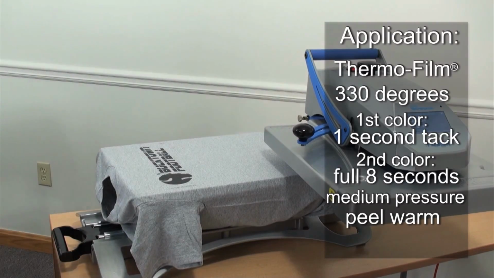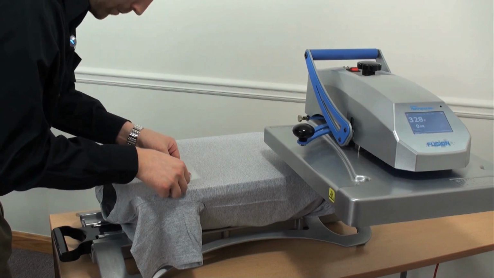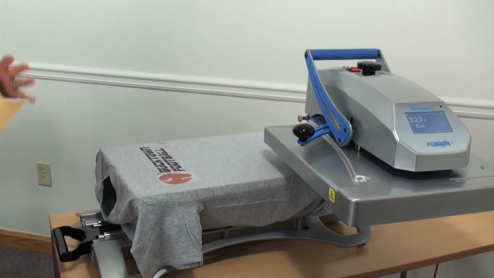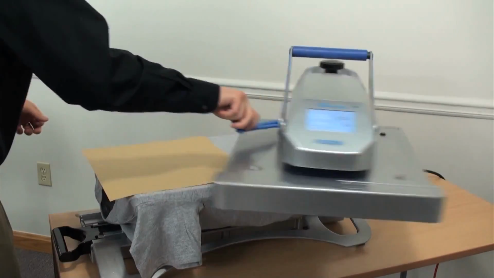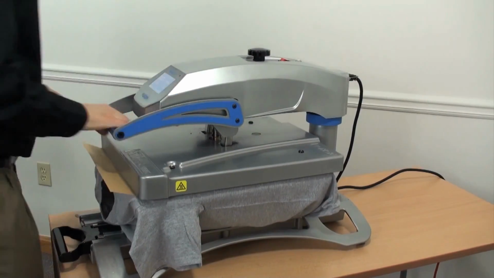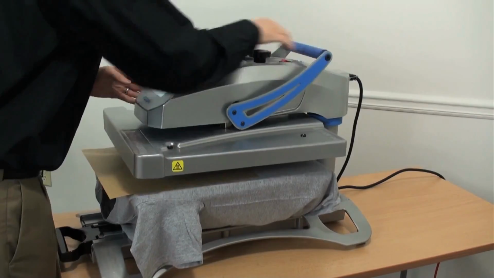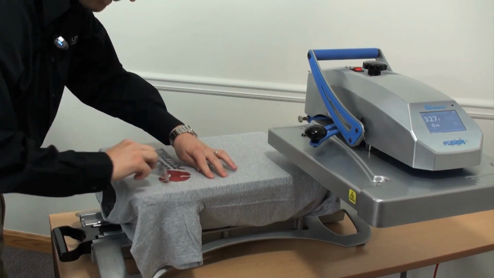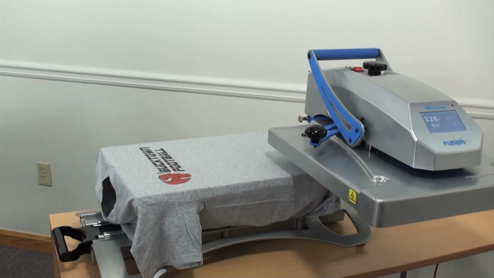Now we'll line up our second color. Position. Cover. And apply for the recommended time and temperature based on the film that you're using. Remove the backing. That's a completed garment.